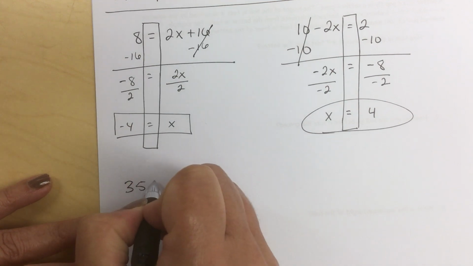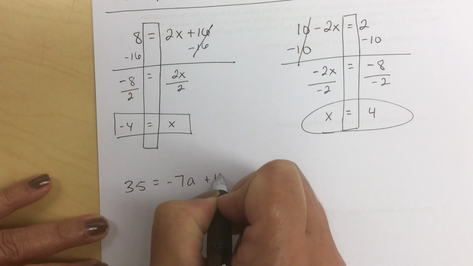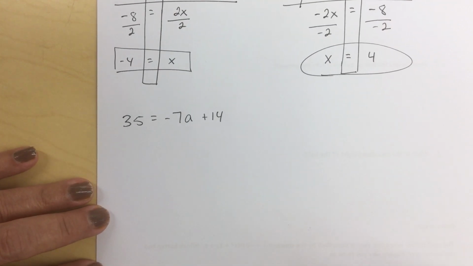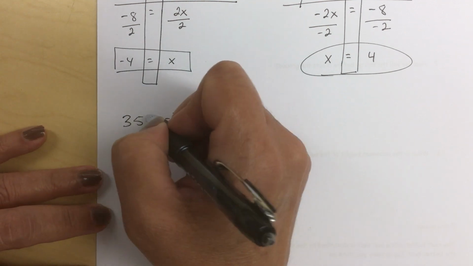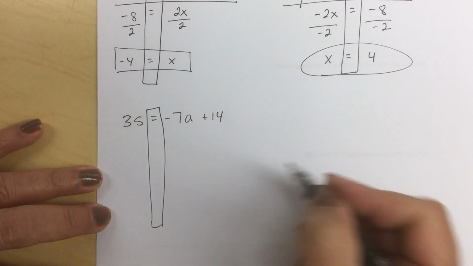35 equals negative 7a plus 14. Okay, now here is a good time to pause this video. Hit pause, work the problem, and then after you have an answer, hit play and see if you got the same answer I did. Okay, so let's make a wall here with our equal sign.